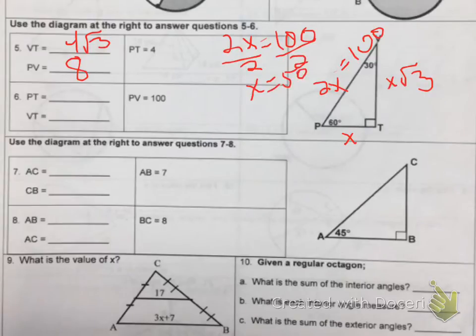So now on the triangle, x equals 50, and over here, with the x square root of 3 side, I'm going to put 50 square root of 3 in its place. So now when they ask you for PT, it's 50. And for VT, it is 50 square root of 3. So that's how you do the 30, 60, 90 triangle.